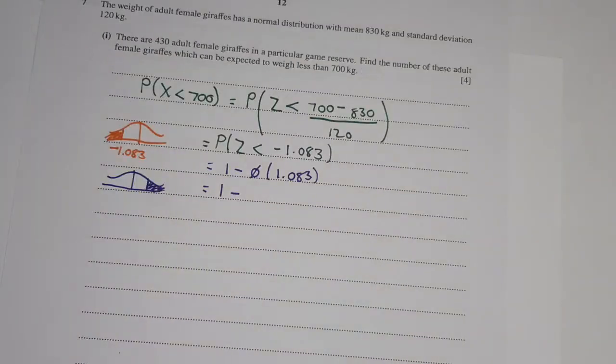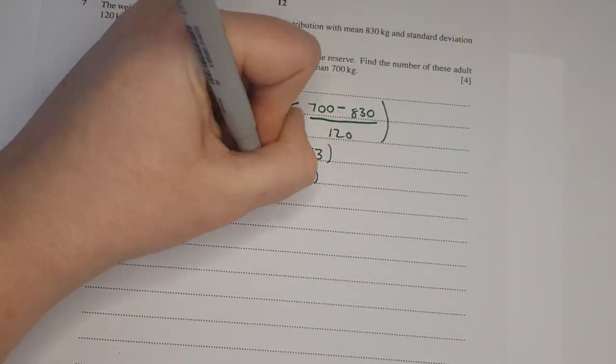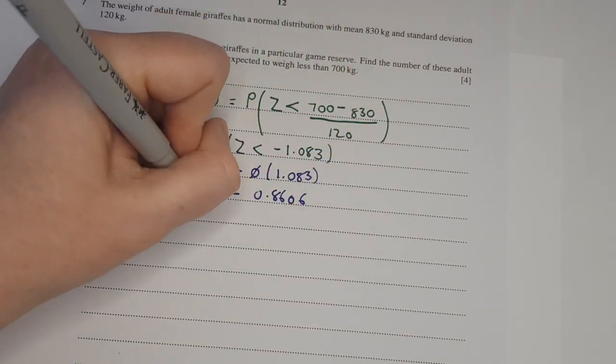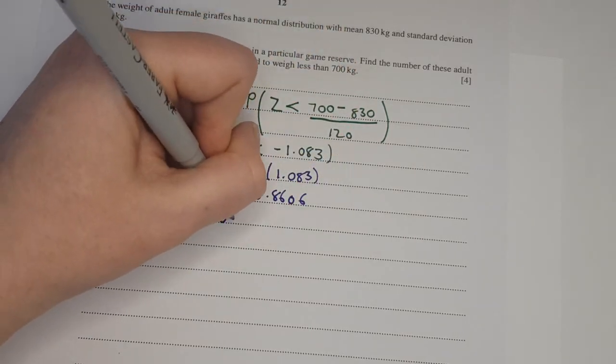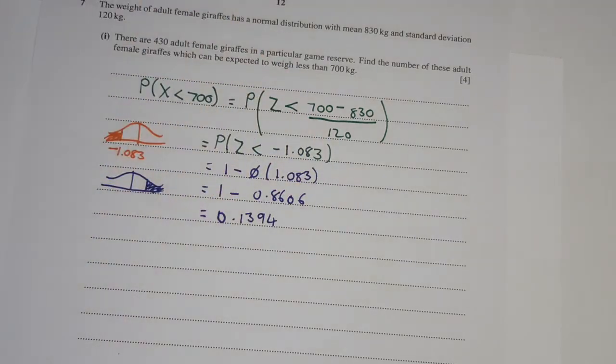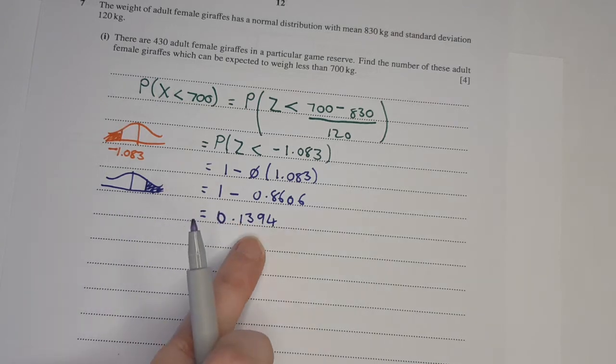So on my answer, I say 1 minus 0.8606. And when I type that in my calculator, my final answer is 0.1394. So this is the proportion of the giraffes that is less than 700. But now I wanted the number of them.